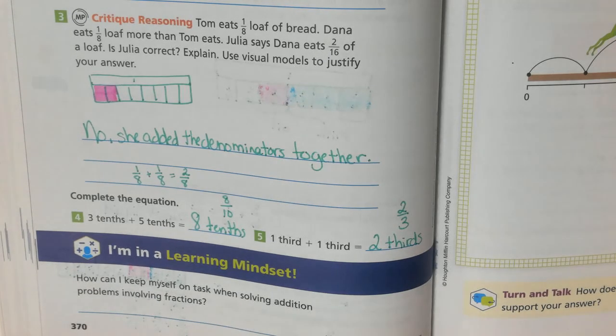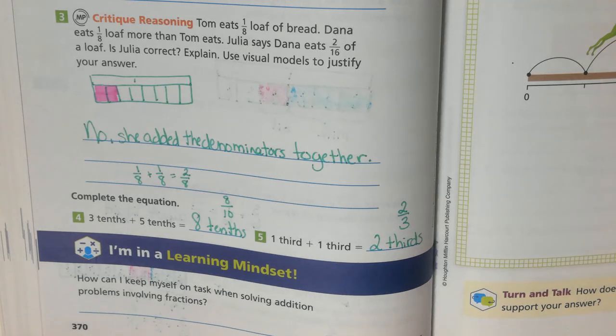All right, so I would like you to do 14.2 independently. And when you are finished, the front and the back of that, make sure you get it to school to me.